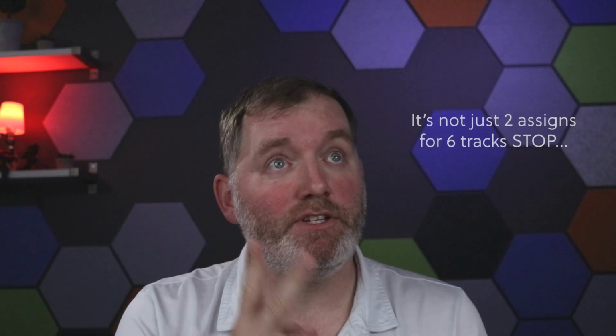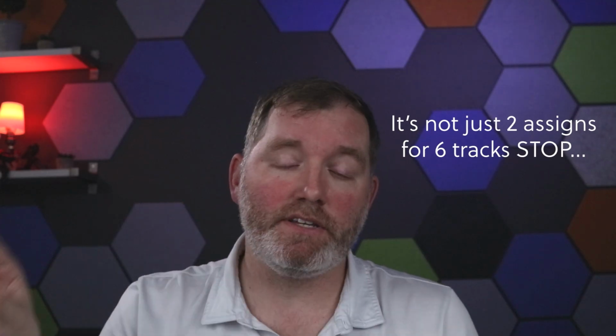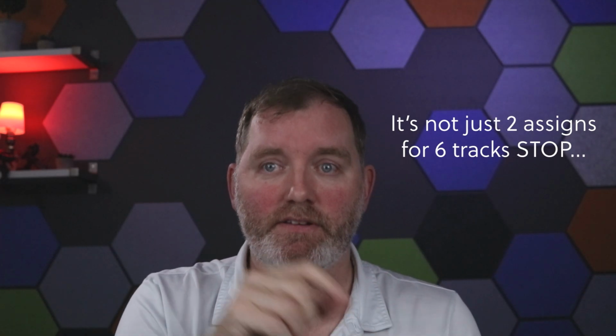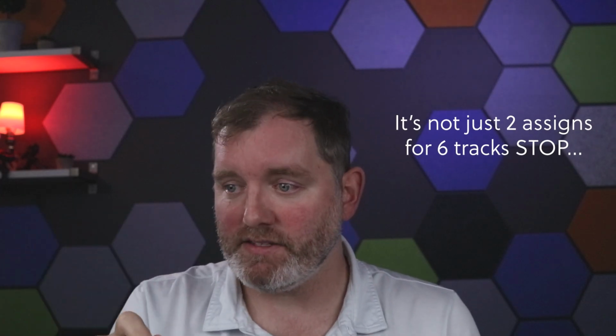You cannot just have 2 assigns and then get all of your 6 tracks to be able to select one of the 6 tracks and then hit the stop button. I thought current track number was going to be a list from track 1, 2, 3, 4, 5, and 6, and I just had to pick one of the values along that scale. But it turns out it's not that easy.